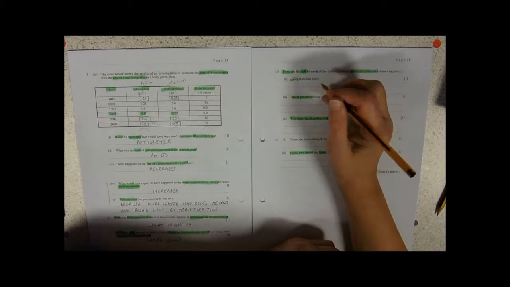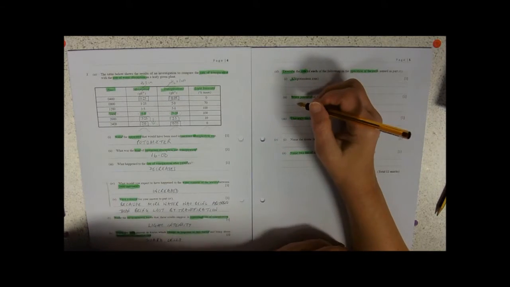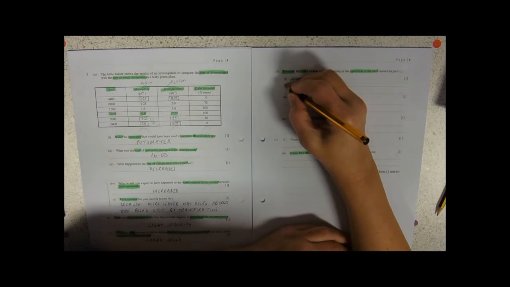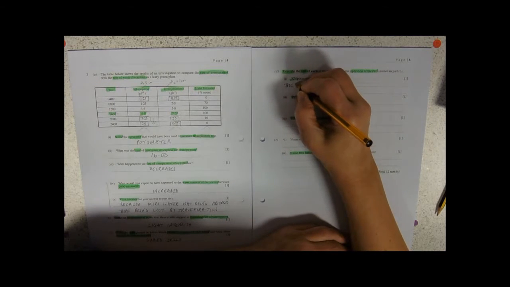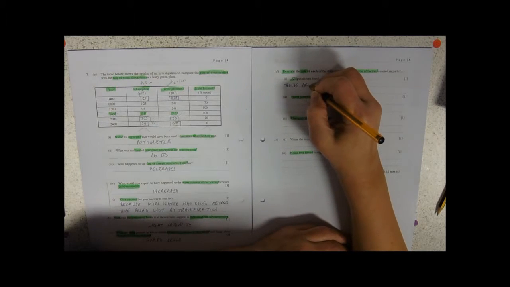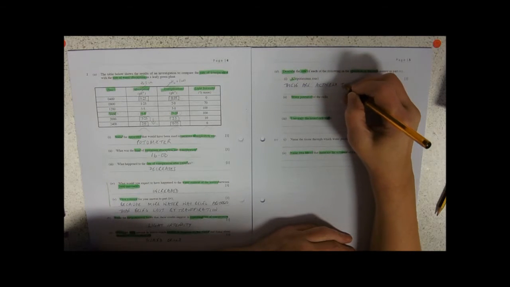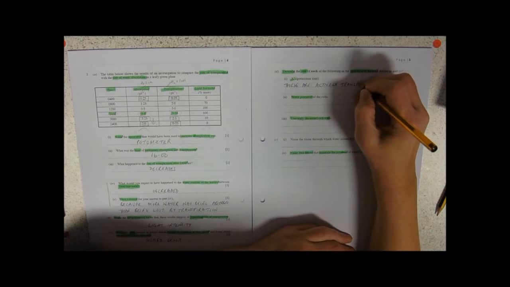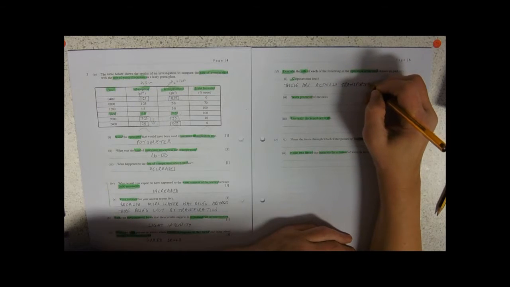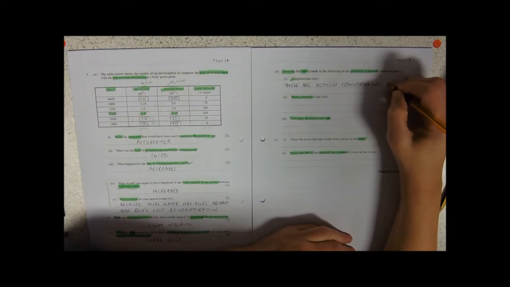Oh, and then we're on the lovely stomatal opening shutting story. So potassium ions, what do I know about those? These are actively transported into guard cells.